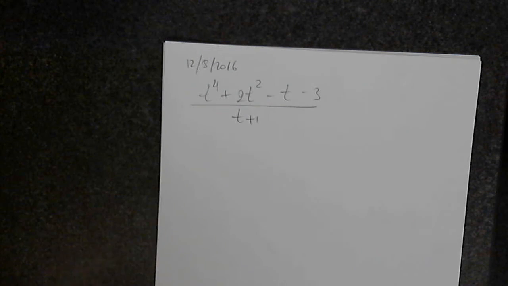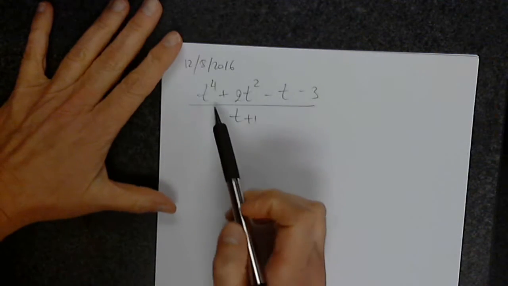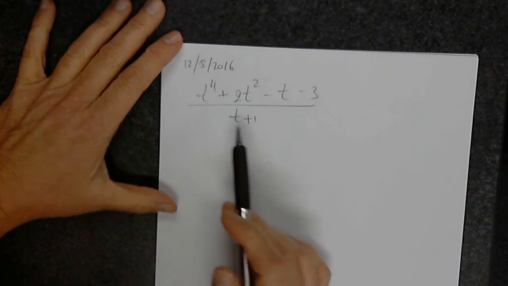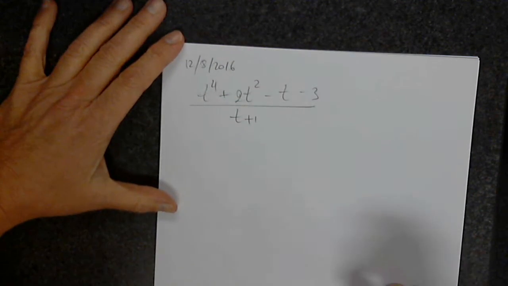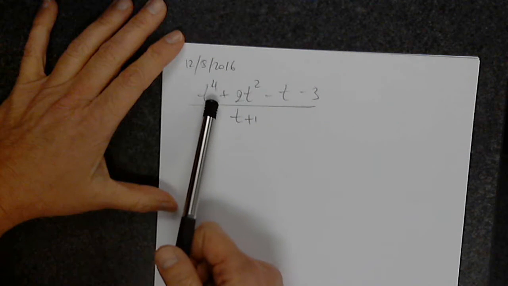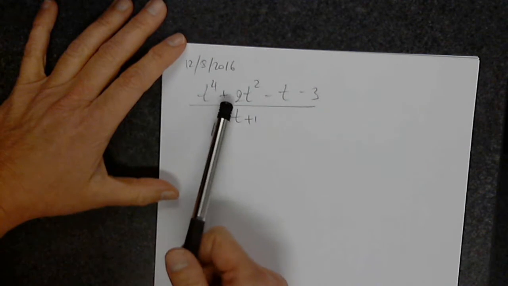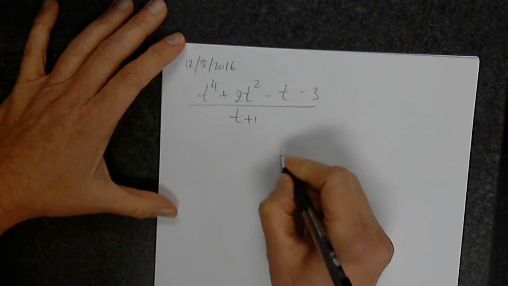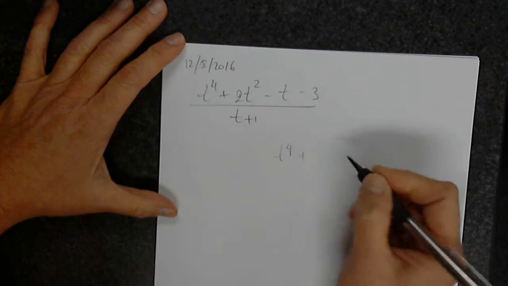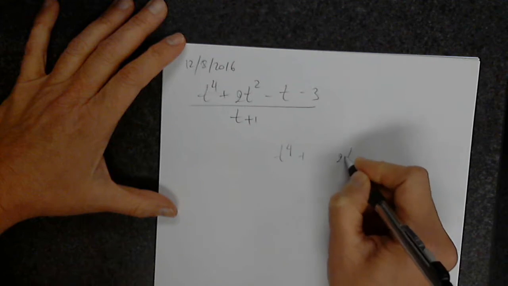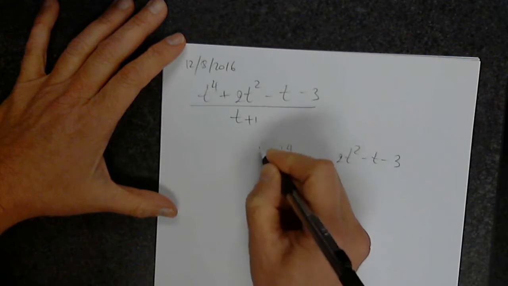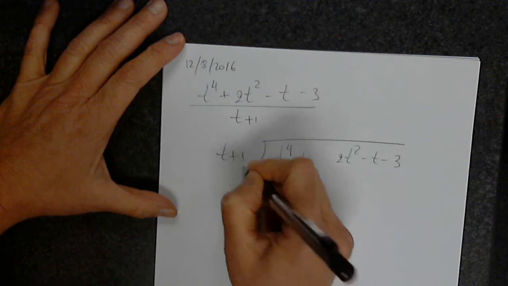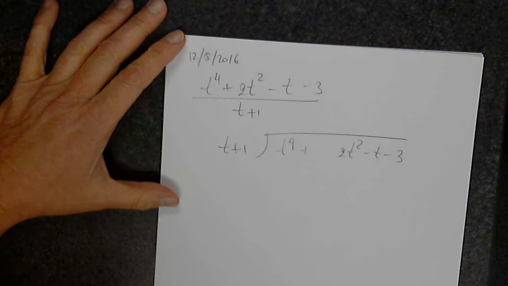Very good. So the first thing I have to check with the long division is that both the numerator and the denominator are in descending order. Well, they are. And now the next thing I have to pay attention to is the fact that there is a missing term. So then I have t to the fourth, leave some space, 2t squared minus t minus 3, and everything divided by t plus 1. Is this okay so far?